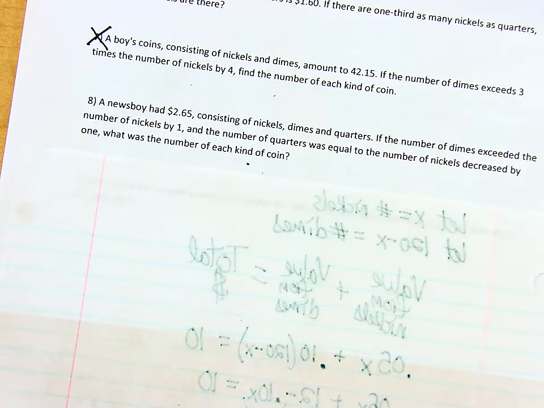Last one we're going to try. Number 8. A newsboy had $2.65 consisting of nickels, dimes, and quarters. If the number of dimes exceeded the number of nickels by 1, and the number of quarters was equal to the number of nickels decreased by 1, what was the number of each kind of coin?